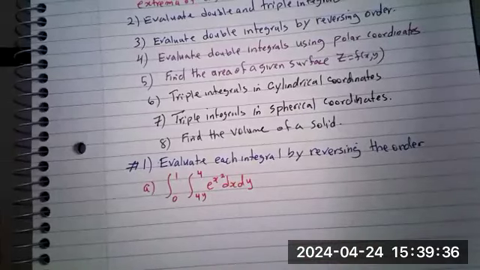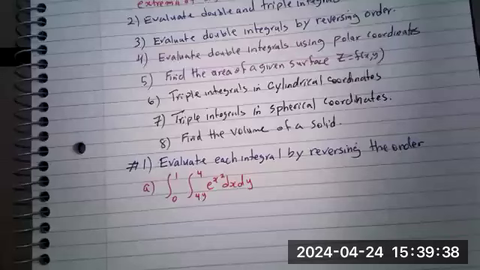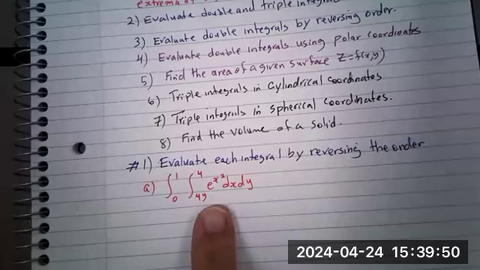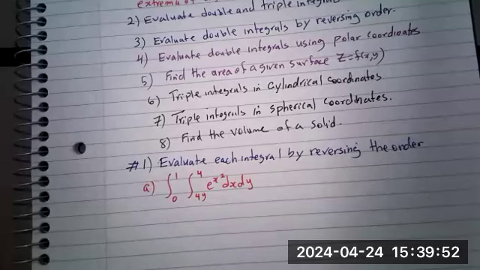As you can see, e to the x squared cannot be done, because the result is not going to be an elementary function that you'll be able to find. If you want to do it, this is x squared. By u substitution, you need the 2x, and you don't have the 2x. So it's not advisable to integrate it as is. So we'd like to change the order.